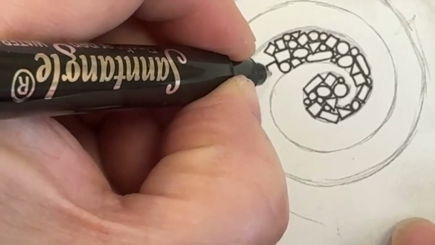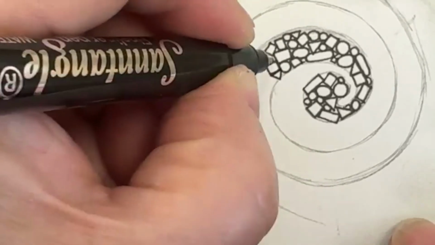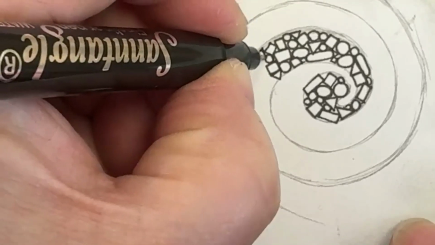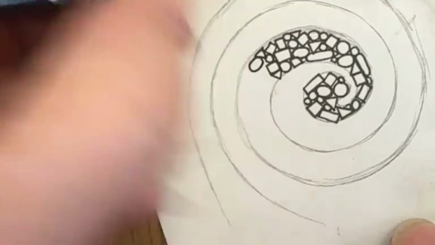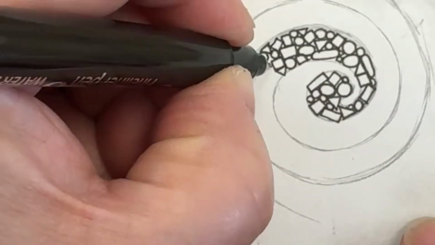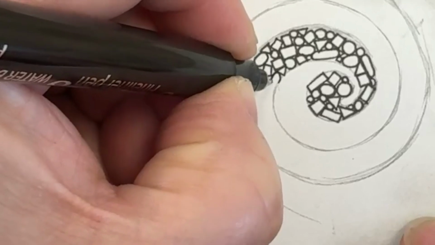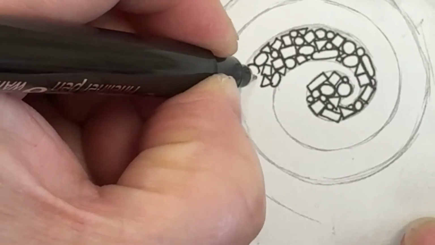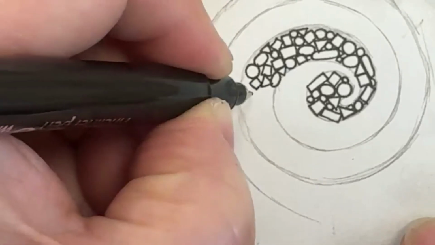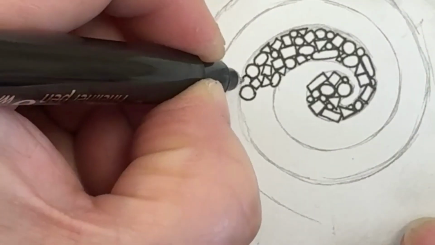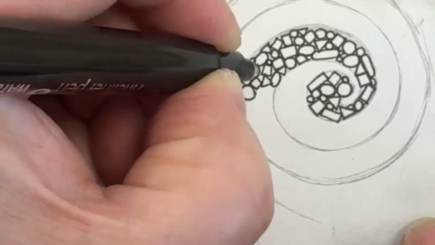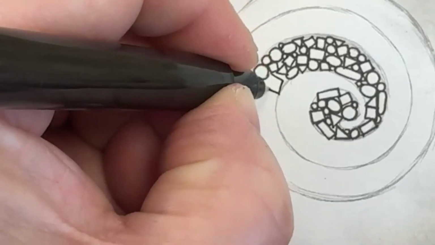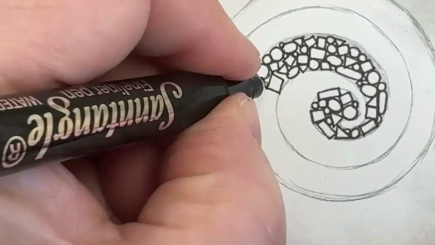So just keep adding shapes. I've got a few too many straight edges there, so change the shape of it. I'm just going to keep following it round. And let's put a triangle there, into that bit. Just adding little bubbles as I go, maybe. Yeah, just following through.